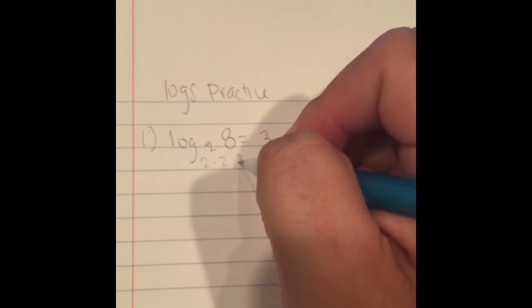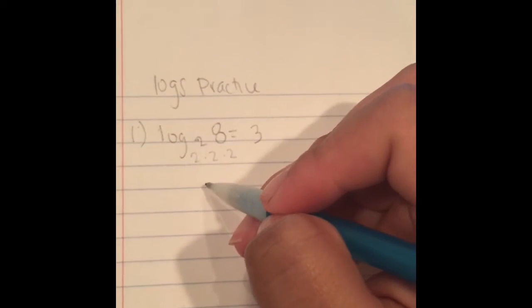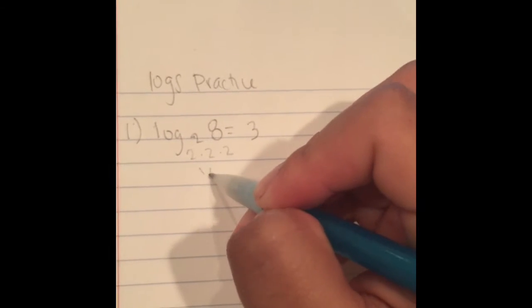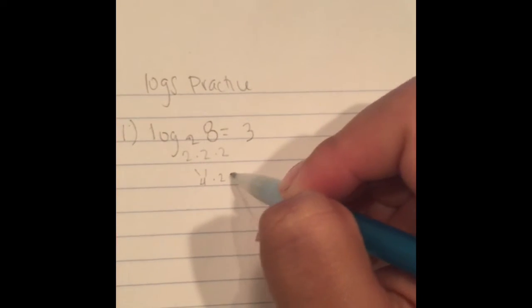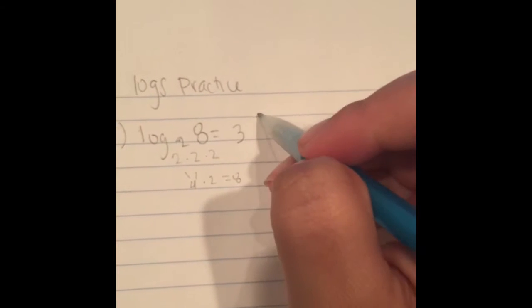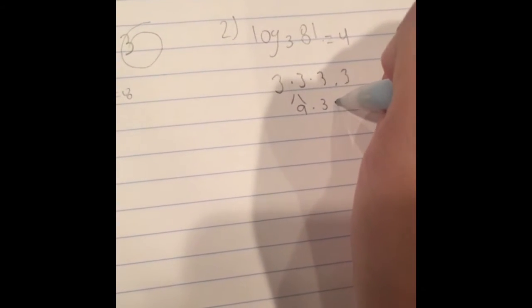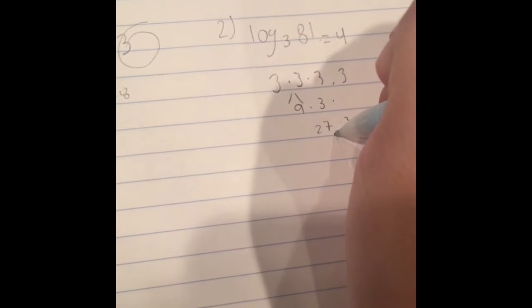So first we're going to be talking about logs, and right now I have written down log base 2 of 8, and that equals 3, because 2 times 2 times 2 equals 8. In the next example we have log base 3 of 81, and that equals 4 because 3 times 3 times 3 times 3 is equal to 81, and that is the answer for that equation.